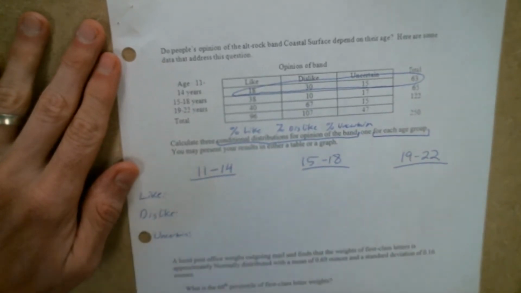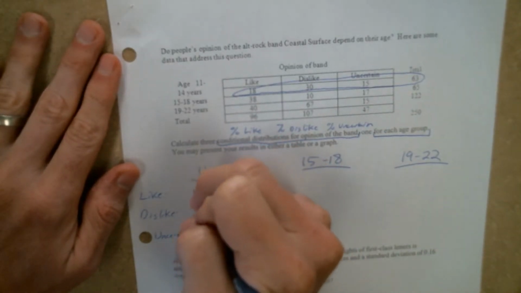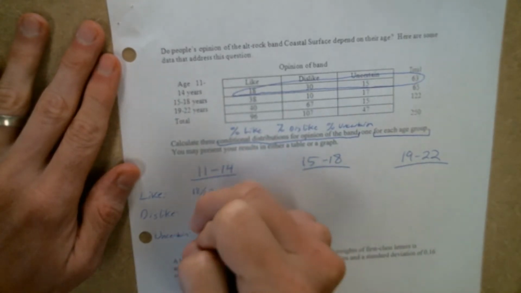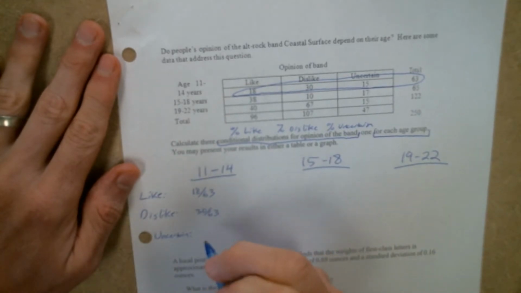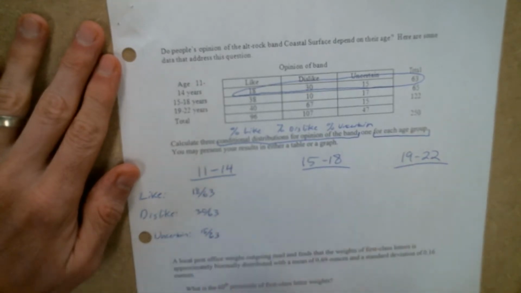uncertain row. All right, then for the first one, it's 18 out of 63. The next one would be 30 out of 63. And then the last one would be 15 out of 63.